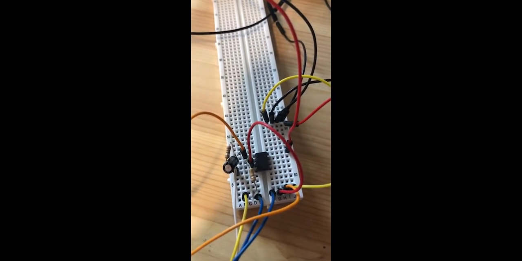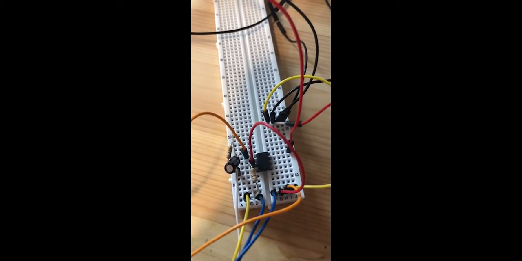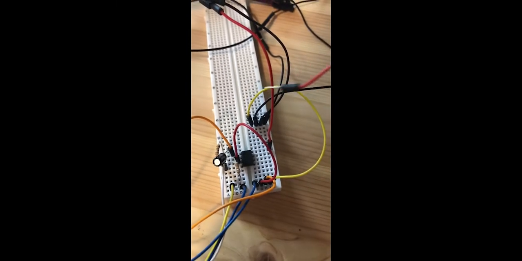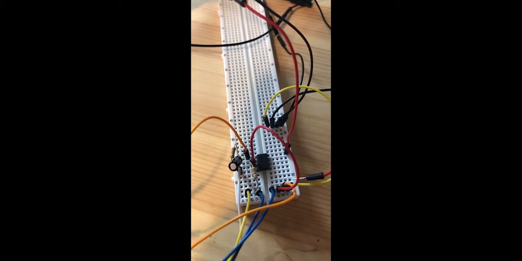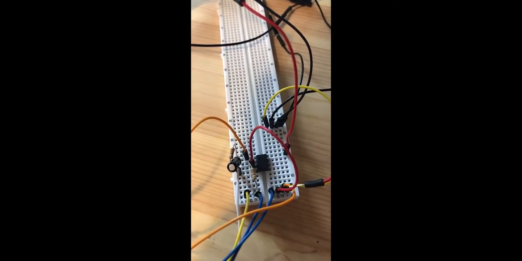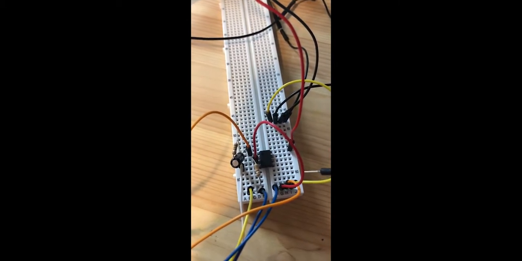experiment. This is the grounds from the analog discovery. I have made another ground here. I have made a connection with this wire, yellow wire here. This is again the ground. These are the grounds. The orange one and the blue ones are the grounds of the oscilloscope.